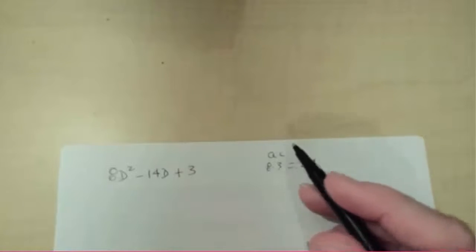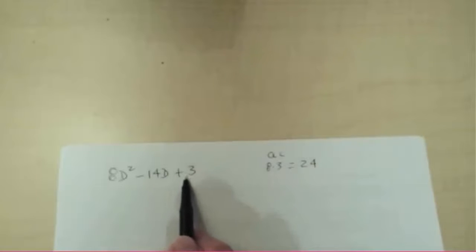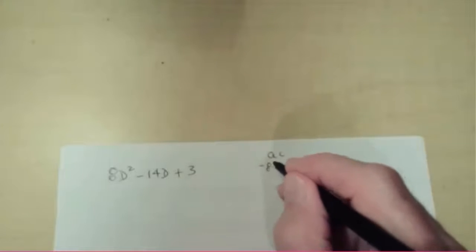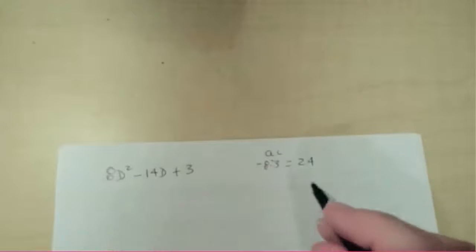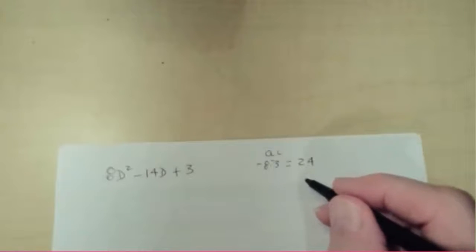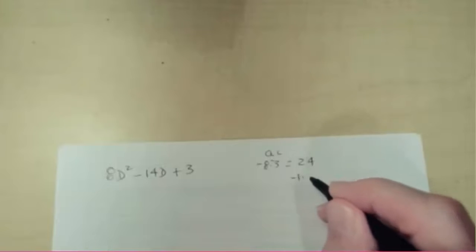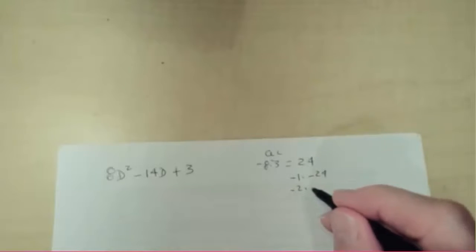Now the linear term's negative, and the last term is positive, so we want these two to be negative. We're going to split the negative 14 up into these two. Oh, what do we get? Negative 1 times negative 24? No. Negative 2 times negative 12. There it is there, huh?